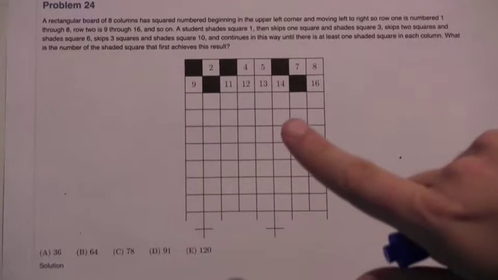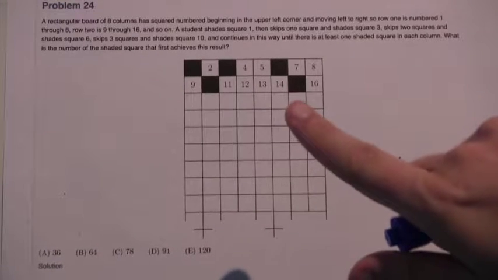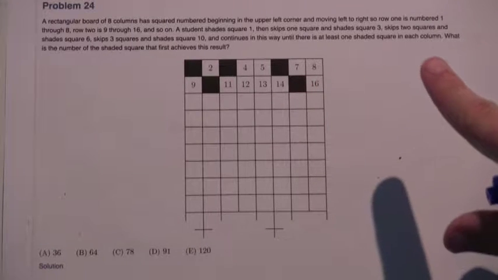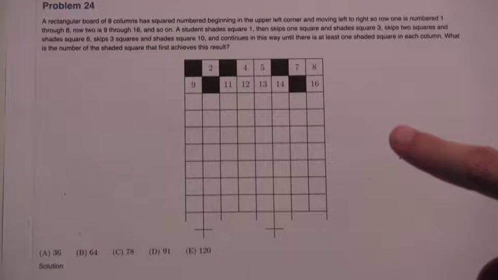Okay, and so here's the problem that gave you a little difficulty. A rectangular board of 8 columns has squared squares, I think. It's squared numbers beginning in the upper left-hand corner and moving left to right. So row 1 is numbered 1 through 8, row 2 is numbered 9 through 16, and so on. Okay, I think there's just a little typo. I think it means squares. Yeah, it's squares with numbers, probably.